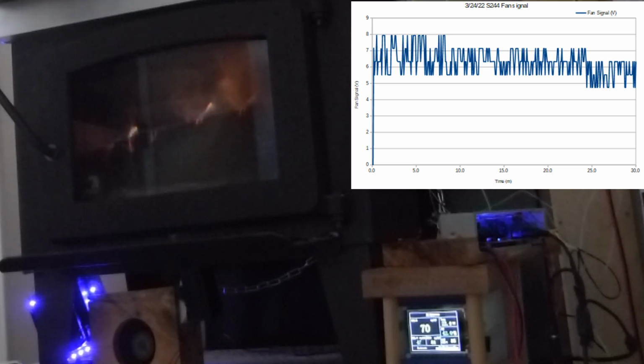This is the control signal for the fan. You may not see a lot here. What I want to show you is that the fan is constantly searching around for the best airflow. It goes up and down trying to push the flames in different directions, and that is one of the ways we get maximum efficiency.